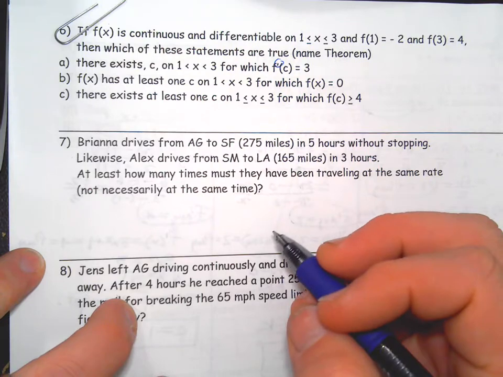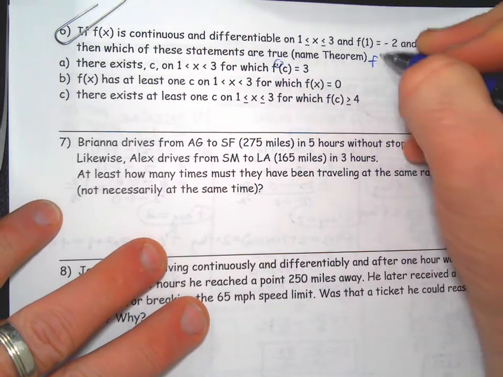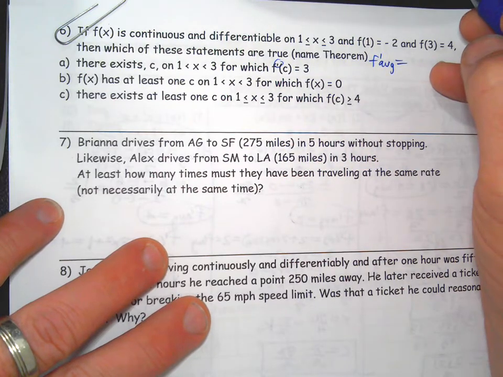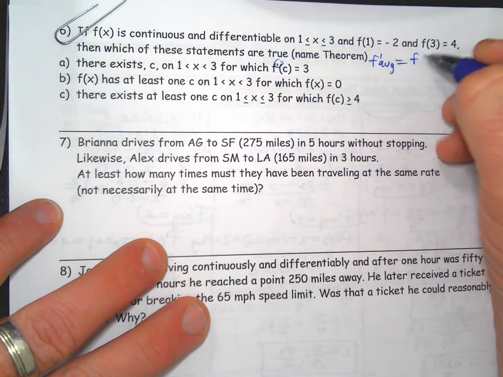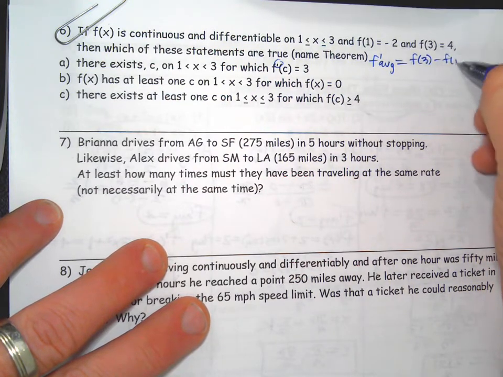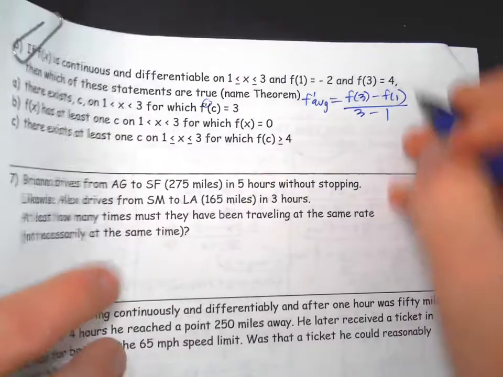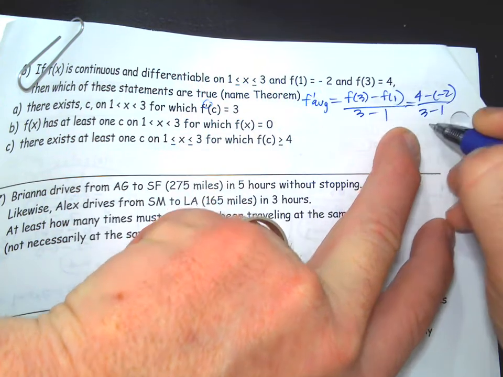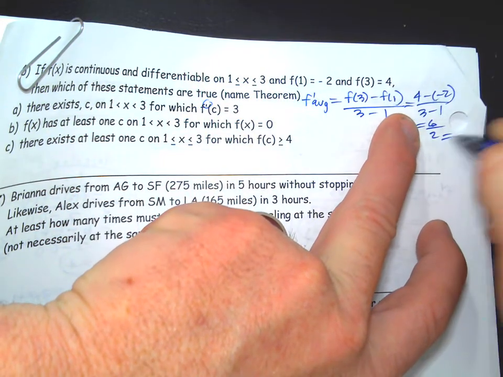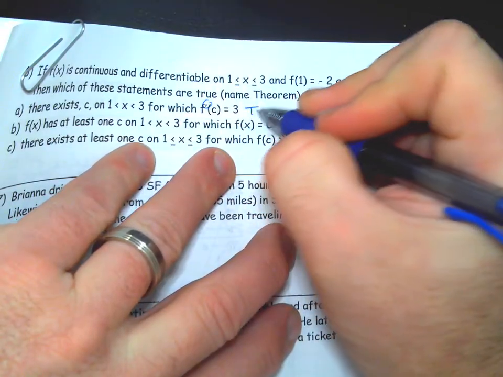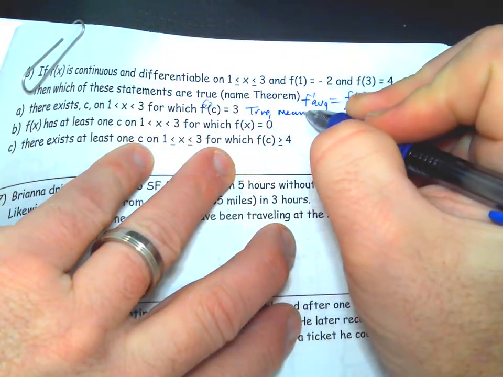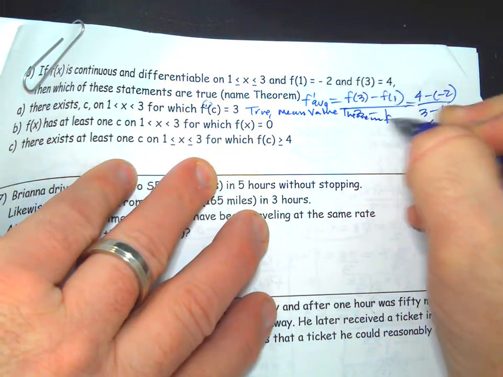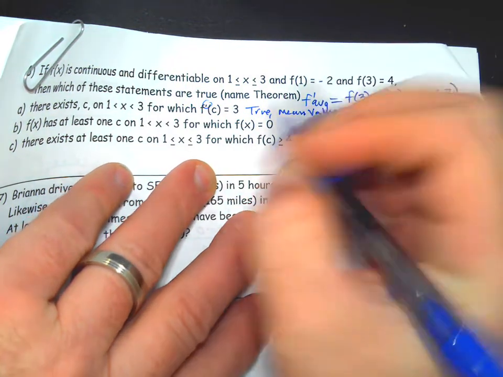Well, that sounds like mean value theorem, right? So to verify that, we have to find the average derivative and see if it's coincidentally 3, and then we can make that claim easily. So f of 3 minus f of 1 over 3 minus 1, this is work I need to see. It's going to be 4 minus negative 2 over 3 minus 1, which gives you 6 over 2, which is 3. So this is true by the mean value theorem for derivatives specifically, because there's another mean value theorem that we haven't talked about.